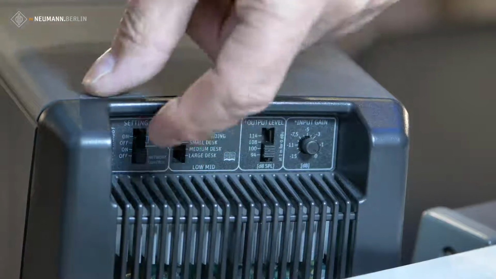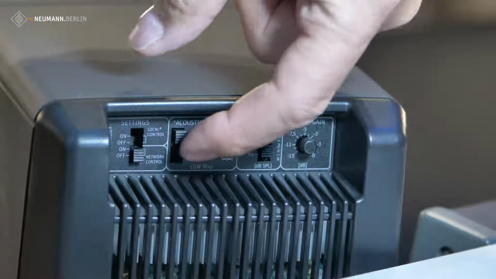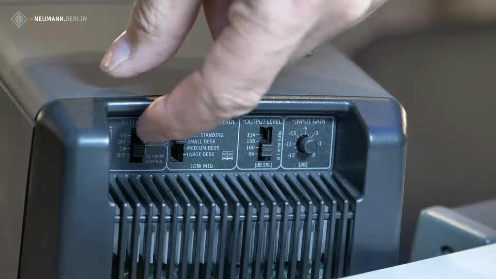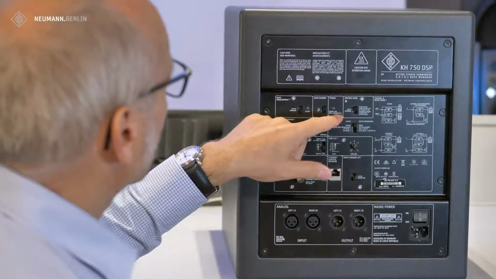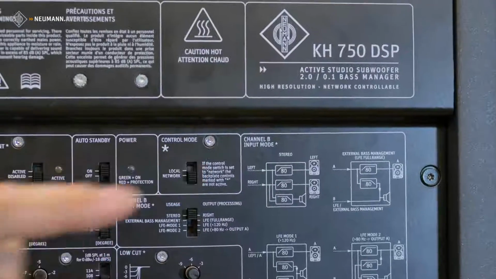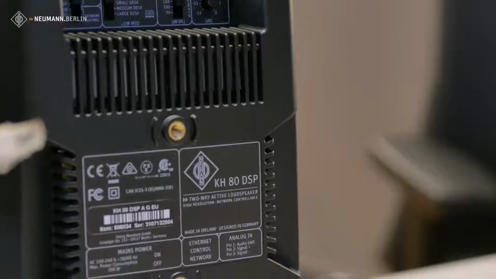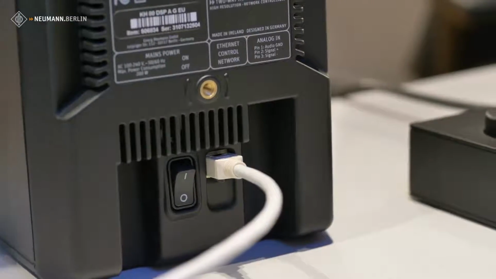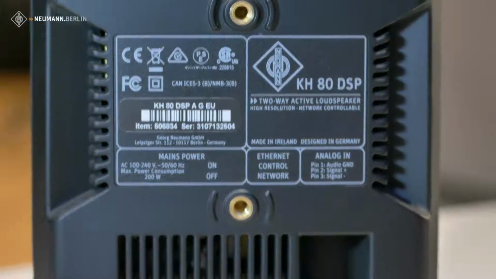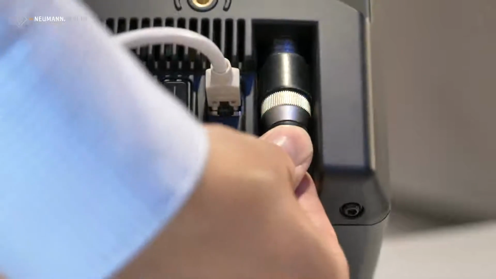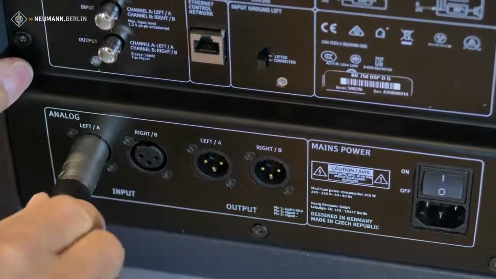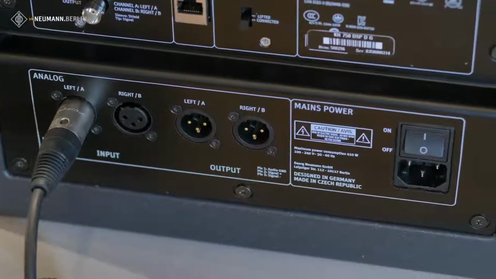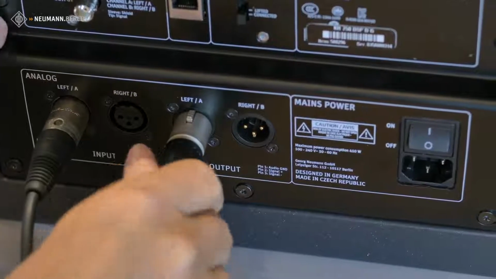The settings on the back of the KH80s are put to network control, so one of the lower positions of the very left switch. The control mode of the KH750 goes from local to network. The network connection between the switch and the KH80s. The audio connection via XLR. The audio connection from the audio interface into the subwoofer and from the subwoofer to the loudspeaker.